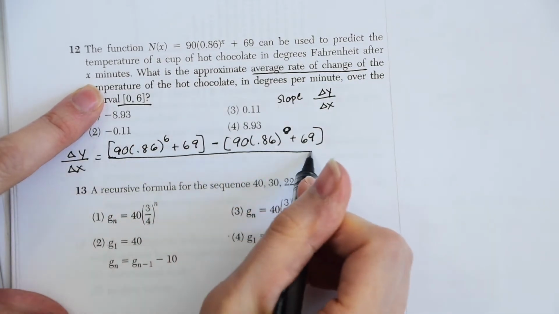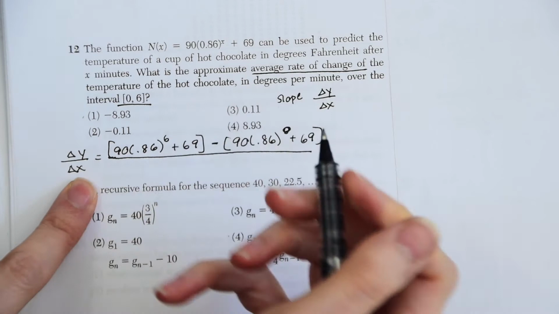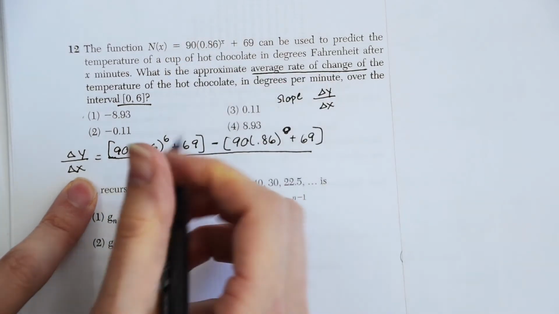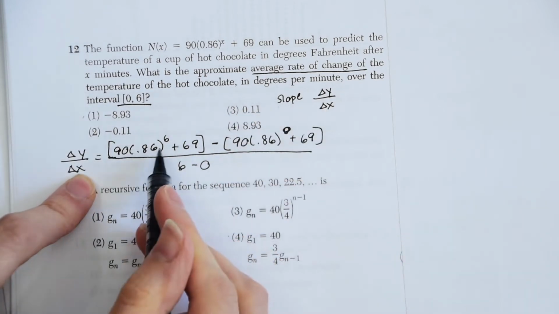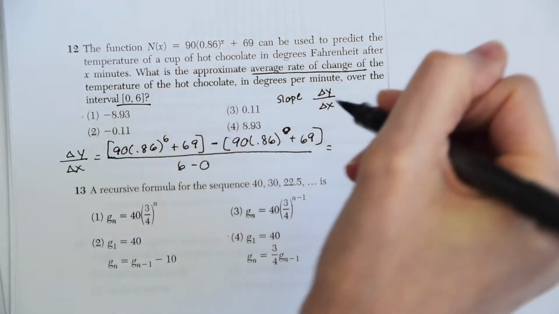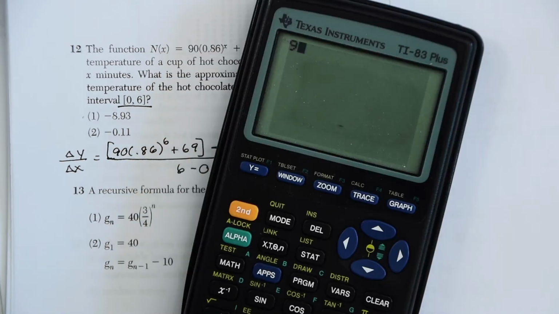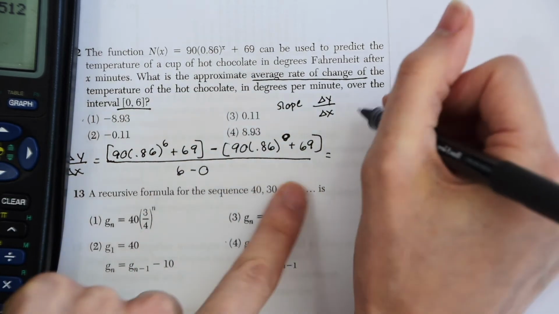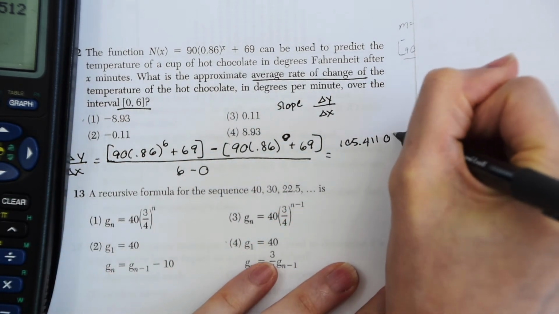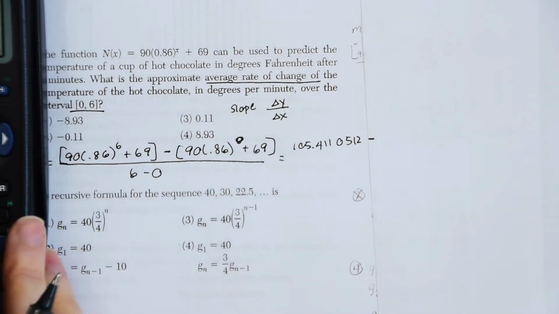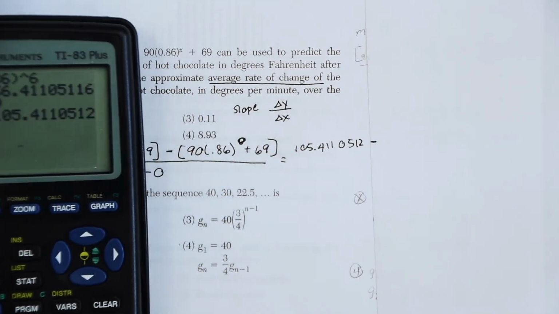And this is all over the change in x. So these are the x values, by the way, right? We have 6 minus 0. So then this down here is going to be 6 minus 0. And then we just need to plug this into our calculator. So this first part here is equal to 105.4110512 minus, and now let's plug in the other part.